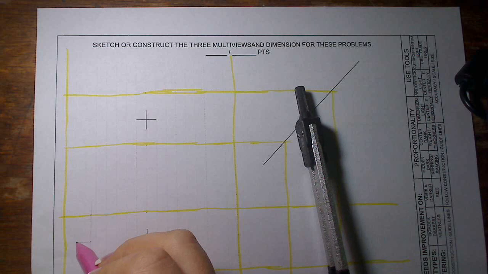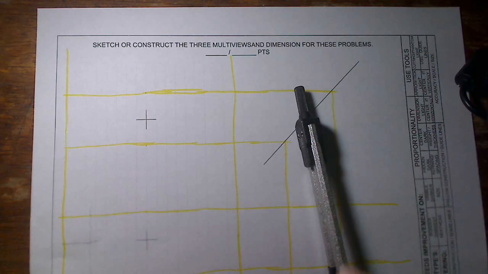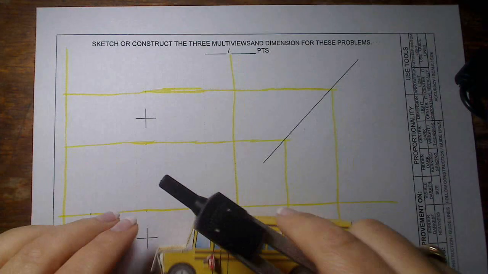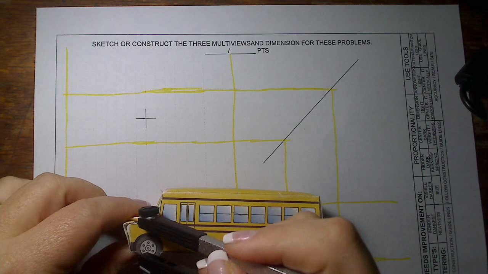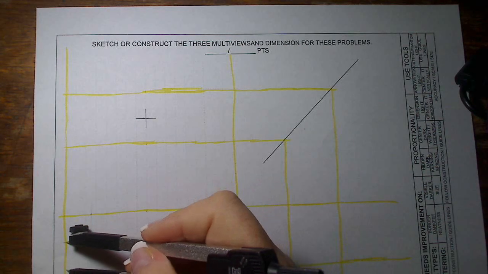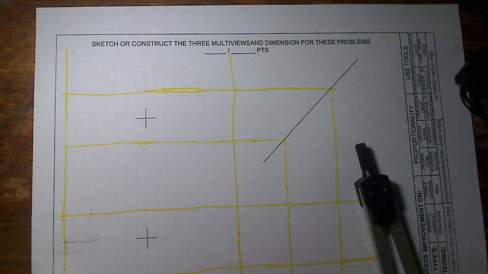So I know it's going to come over like that. How far down does it go? Okay, so there's my basic rough in for that.